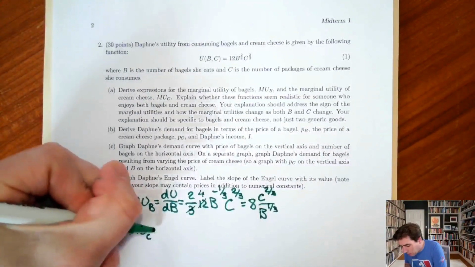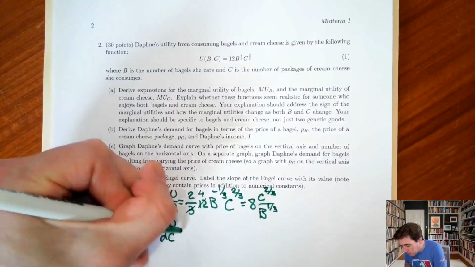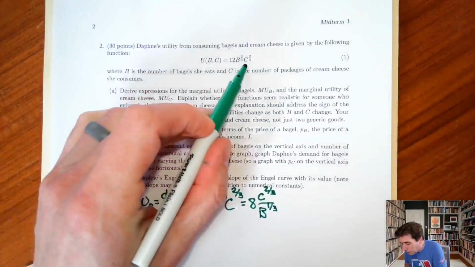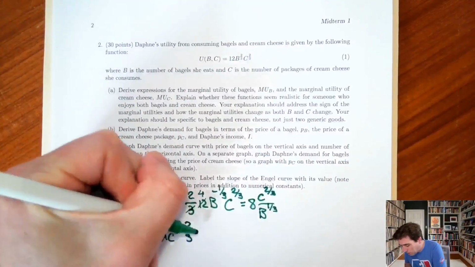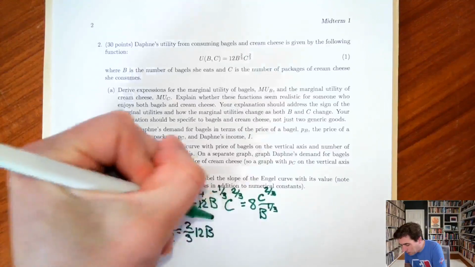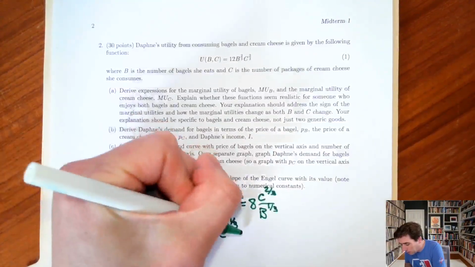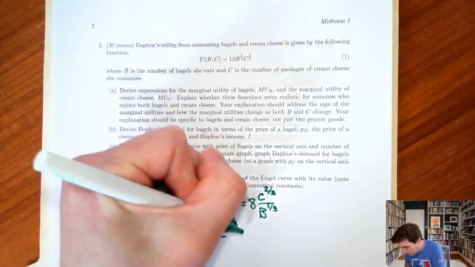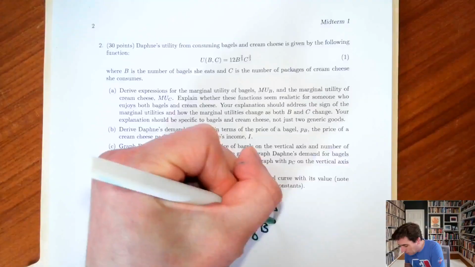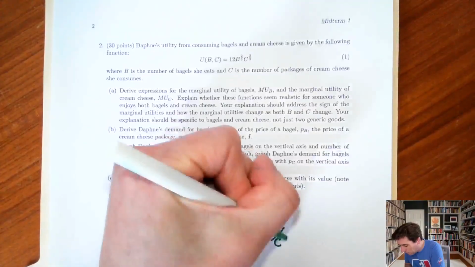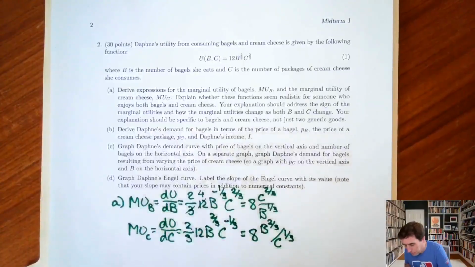Go ahead and get the marginal utility for cream cheese as well. It's the derivative of utility with respect to C. So it's actually going to look pretty much the same because we've got C to the 2/3. So I'm going to bring down that 2/3. Still have the 12 out front. The B to the 2/3 stays as is. We've got C to the minus 1/3 now when we lower that exponent by 1. And so that thing's going to simplify to 8 B to the 2/3 over C to the 1/3. All right, so we've got our marginal utilities.